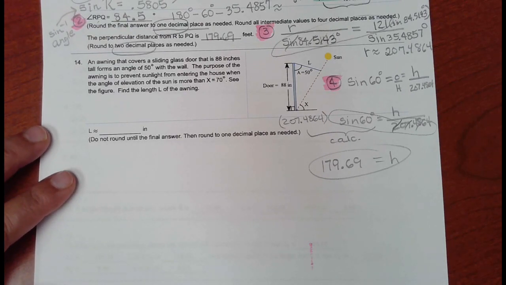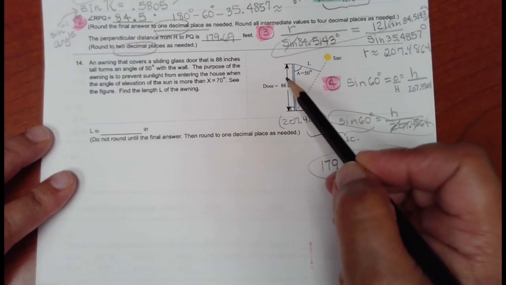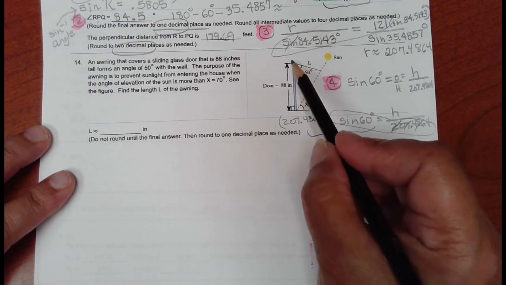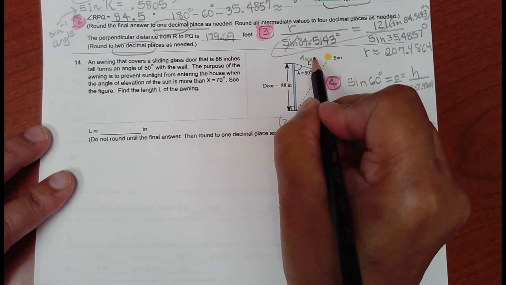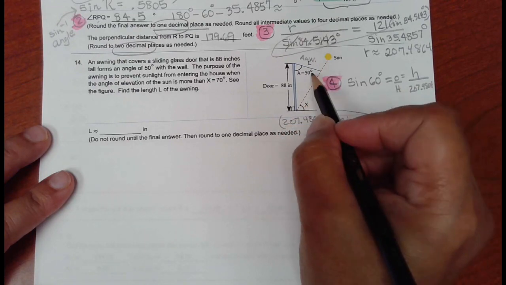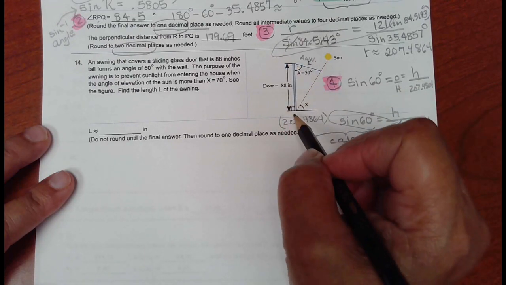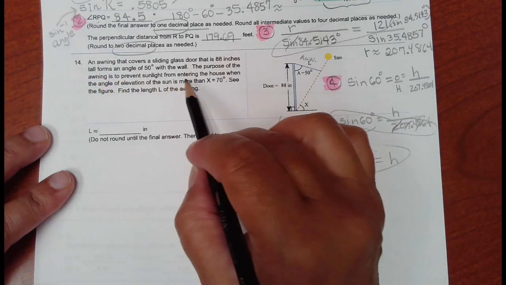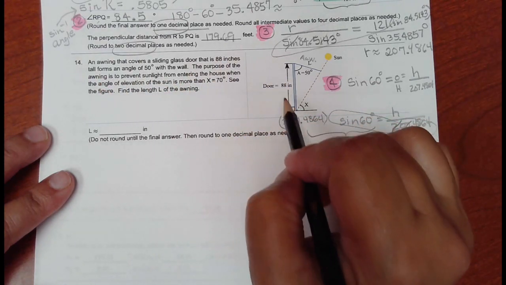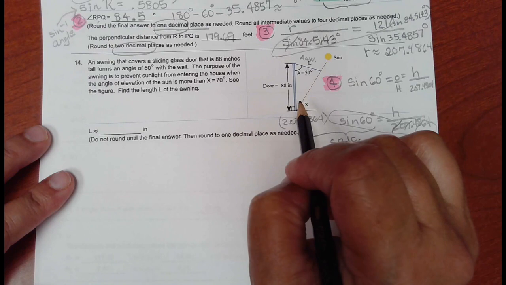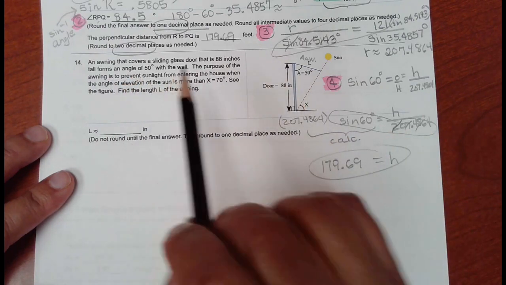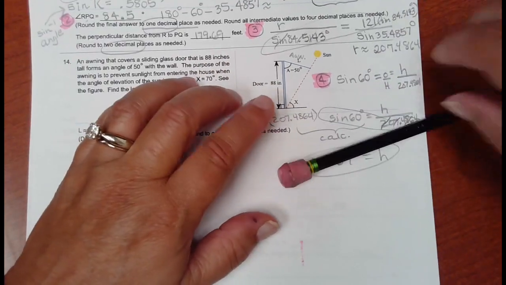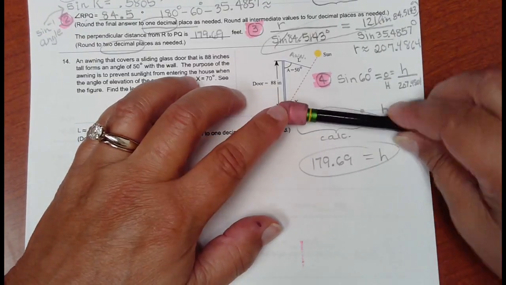So in that problem, this awning will only work when the angle of elevation is 70 or more degrees. So you're going to put a 70 right here for the angle of elevation, and then you're going to continue the problem. Let's make sure we know what the question is. They want the length L. So we're looking for L right here. We only know that the awning only works when the angle of elevation is 70 degrees or more. So we start there with a 70.